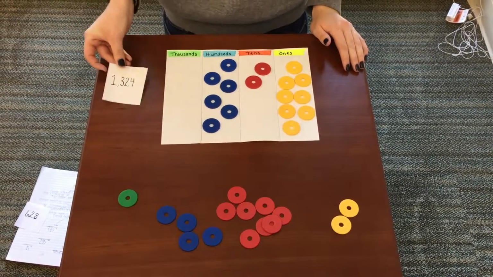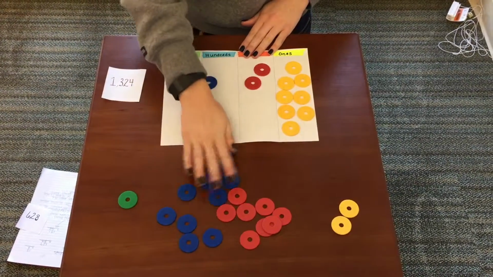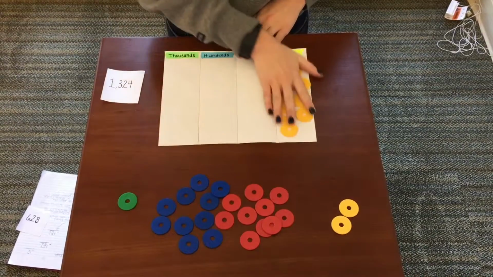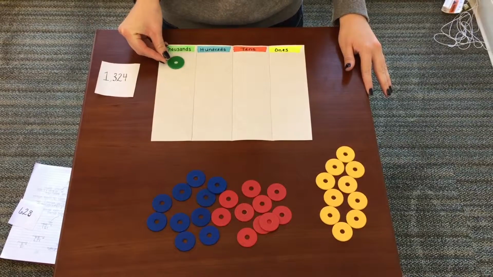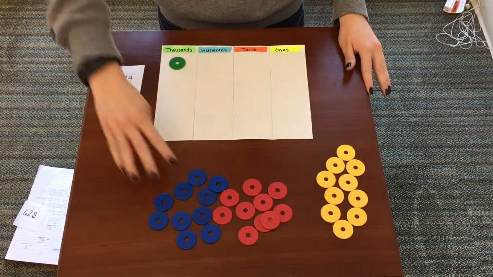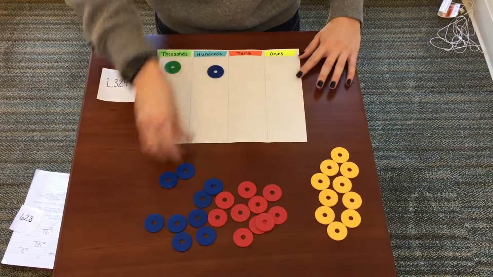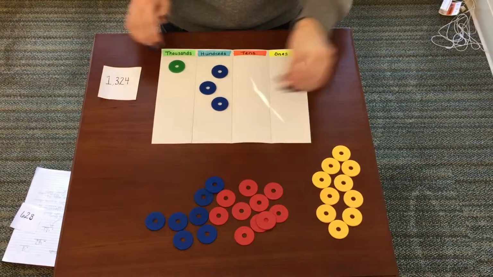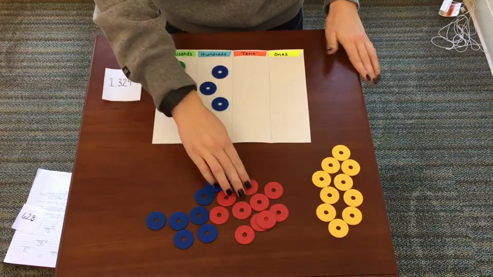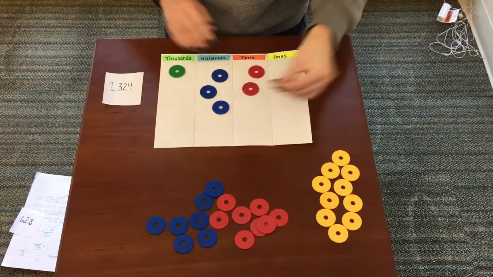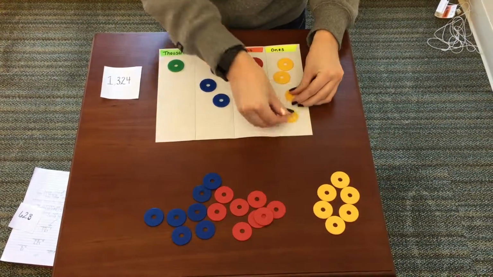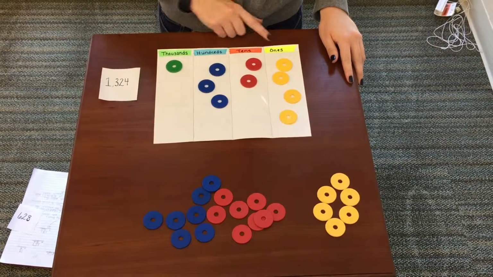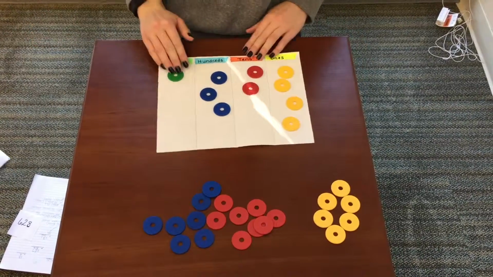To model an even larger number, such as 1,324, we're going to be using a green chip for the thousands place, 3 blue chips for the hundreds place, 1, 2, 3, 2 red chips for the tens place, and 4 yellow chips for the ones place. So that's 1,324.